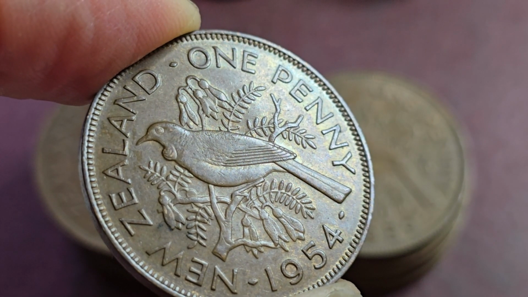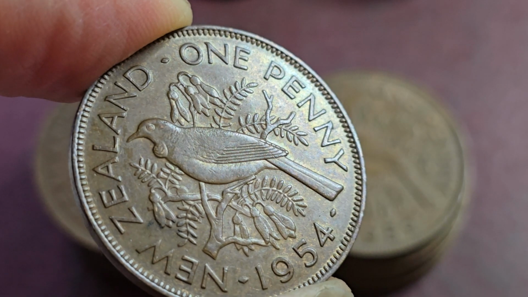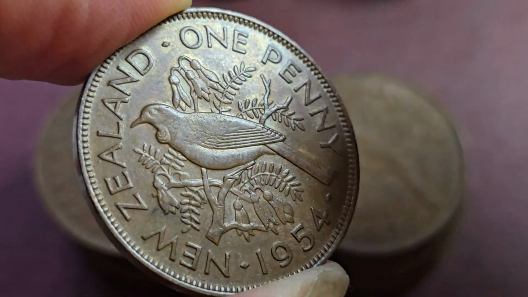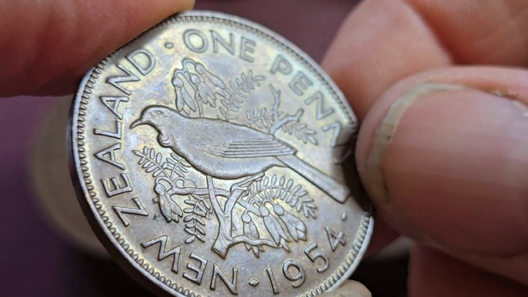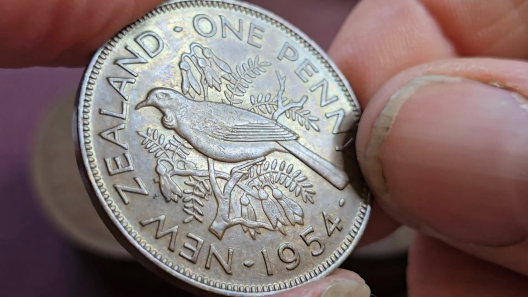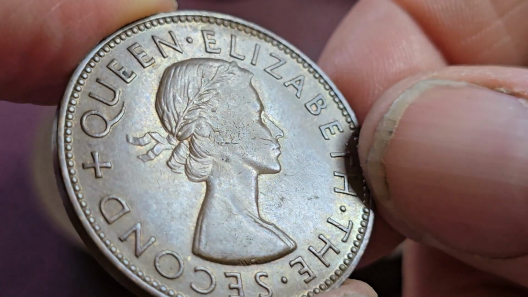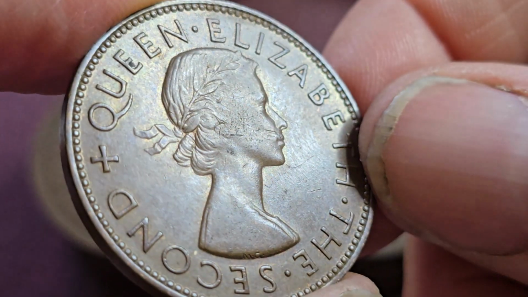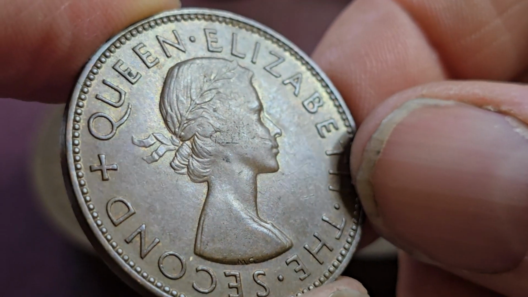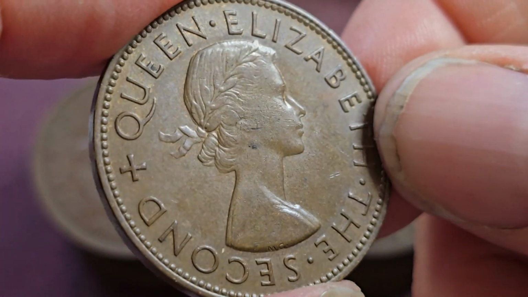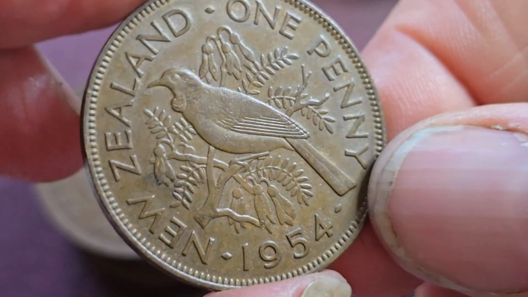So 1954 has a mintage of 1,080,000, and in this condition, it looks like it's probably almost uncirculated. Some people might grade it as uncirculated, but the value of that in this condition is roughly about $100. So that's what you're looking for.